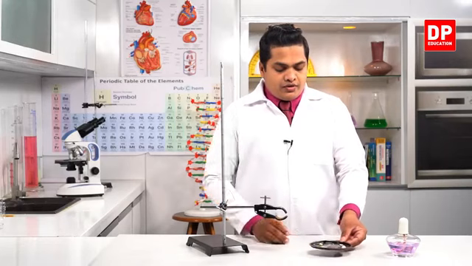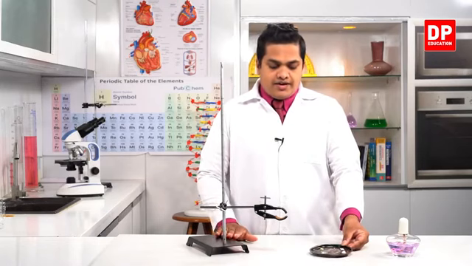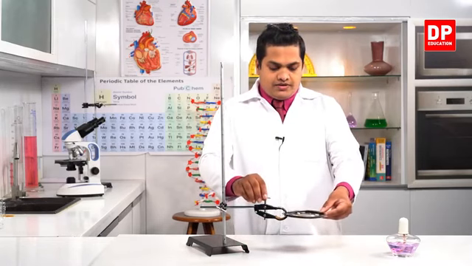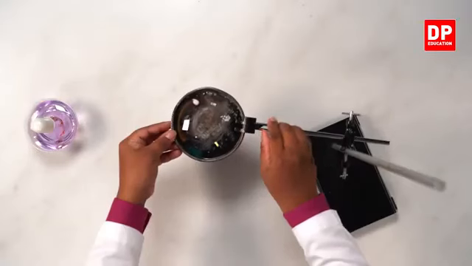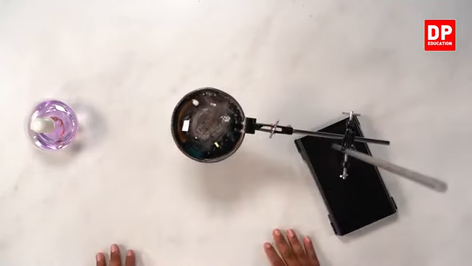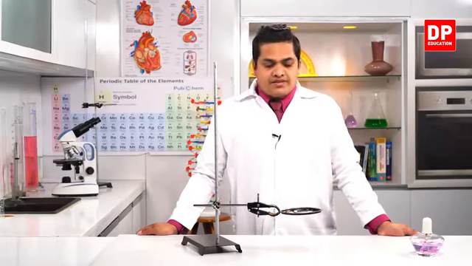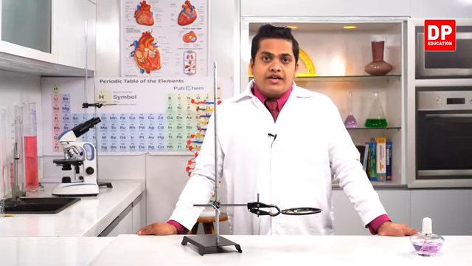So now I'm going to fix this metal plate containing these substances on the stand, like this. Right, children, now let's heat up this system and observe which material will ignite first and which material will ignite last.